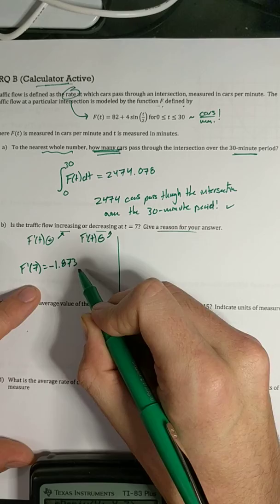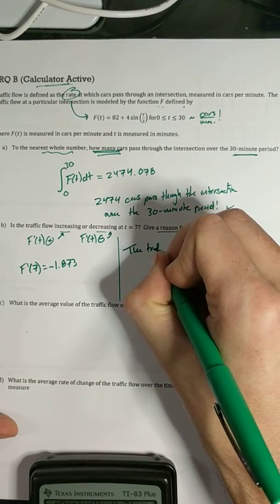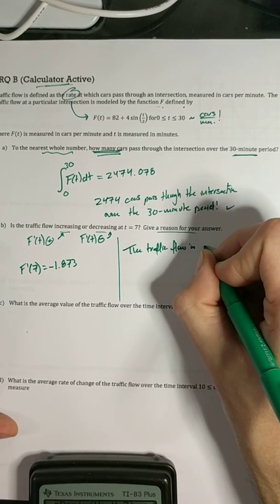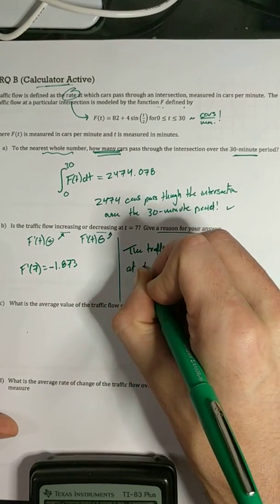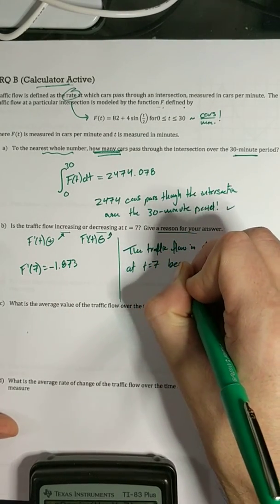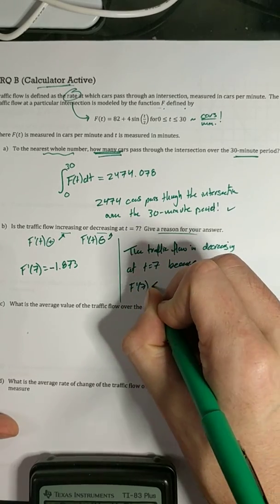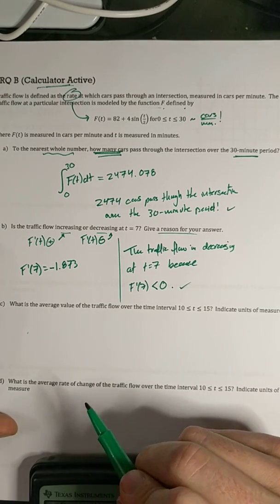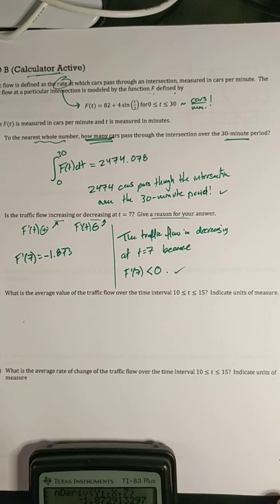Not enough to just write this, I need to put it in context. The traffic flow is decreasing at t equals 7 because f prime of 7 is less than 0. You could also say f prime of 7 is negative. Either way, that's how you get 100% on part B. All right, let's think about part C now.